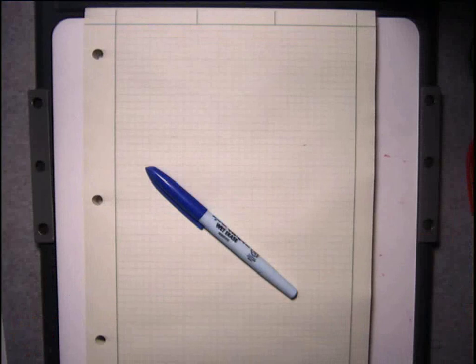All right, so last week we talked about least squares, and we're going to continue that discussion today.